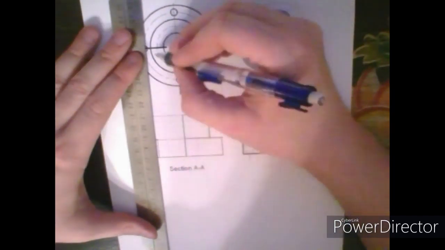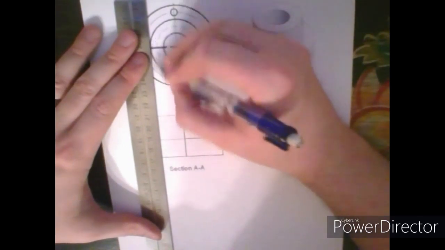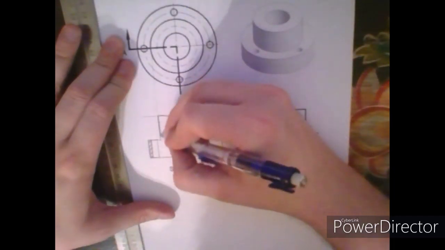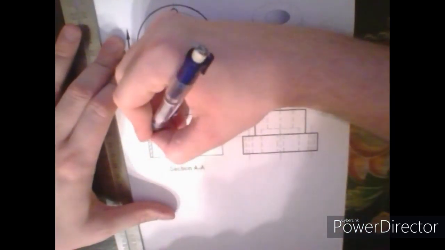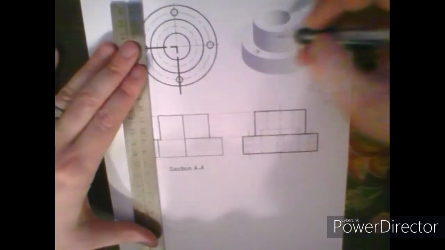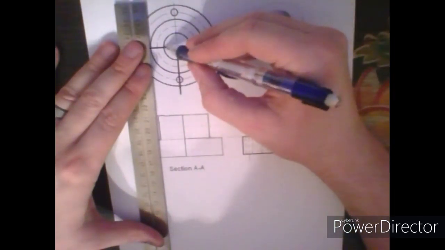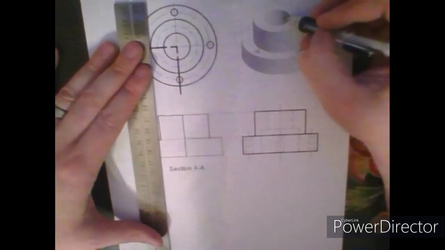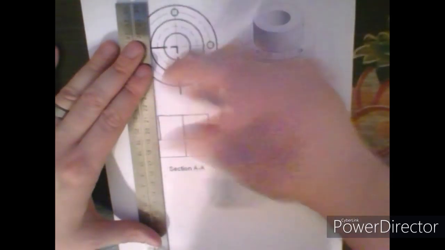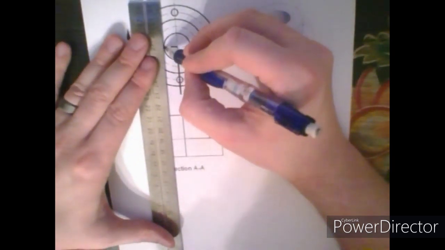Then we should have the edge coming down here. Going across this way would be the top. Going down here to here. We should have the hole right there. We've got the hole on the top. That is to the edge here.